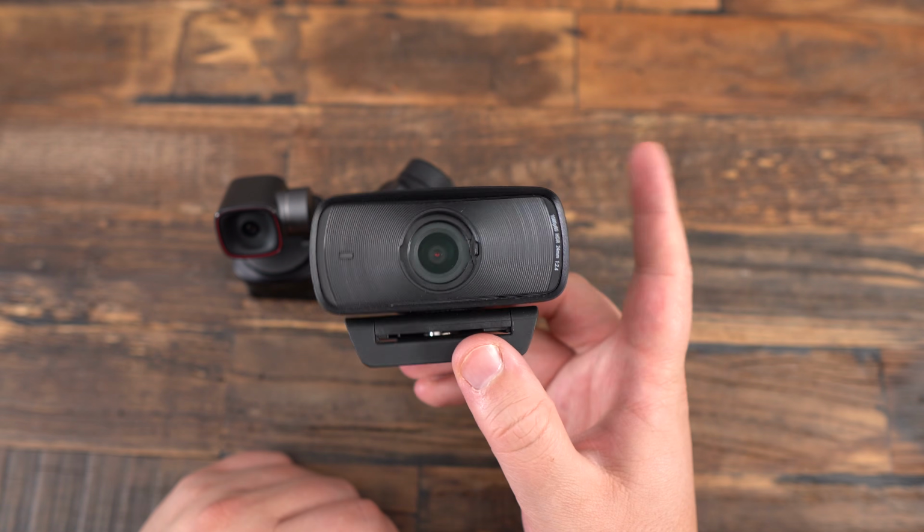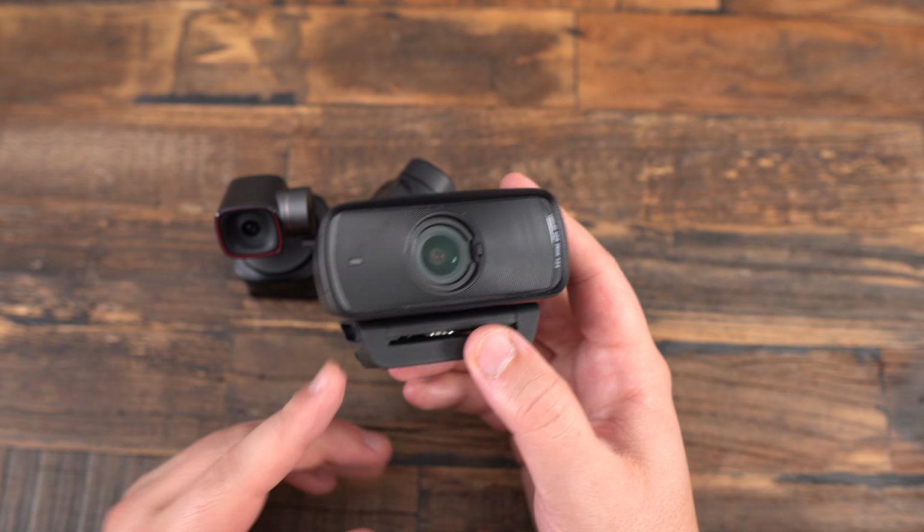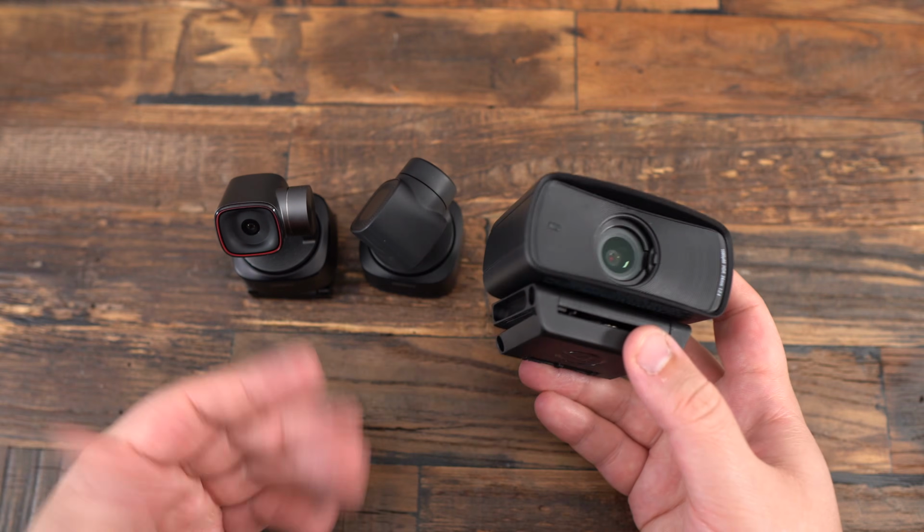So this is pretty much it for the three webcams. Now we're gonna do a video comparison and I will give you my conclusion. So now, my comparison video.